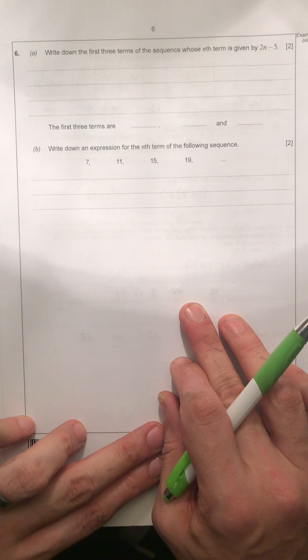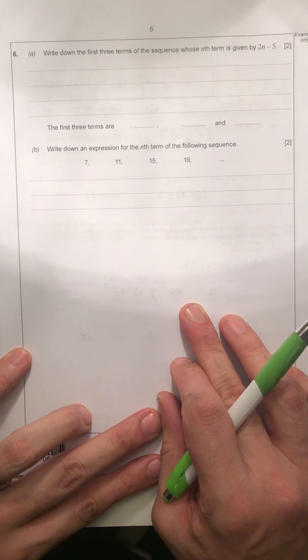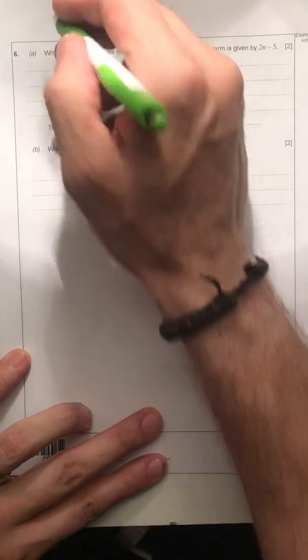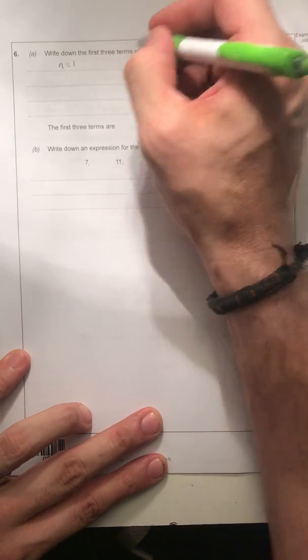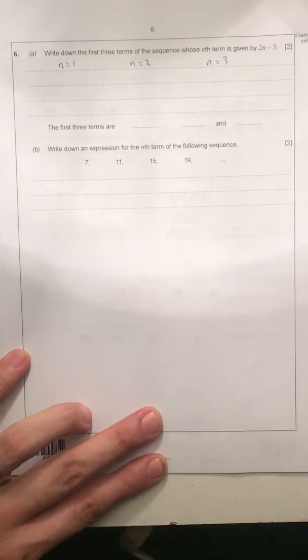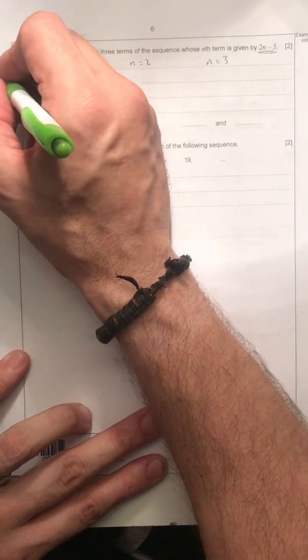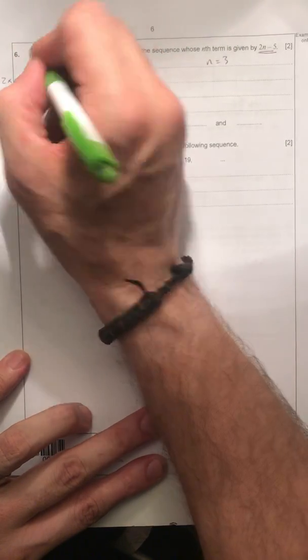Number 6, write down the first 3 terms of the sequence whose nth term is given by 2n minus 5. So if we want the first 3 terms, the first term n would be equal to 1. The second term n is equal to 2. Third term n is equal to 3. So we just substitute them into this here. 2n minus 5 means 2 times n take away 5.